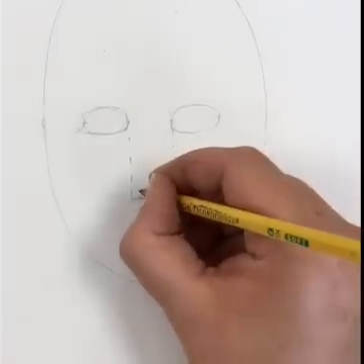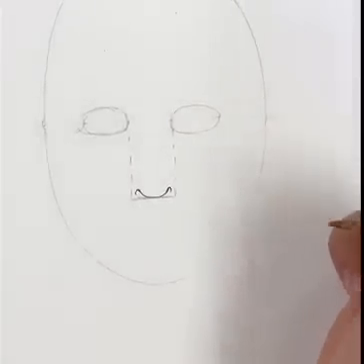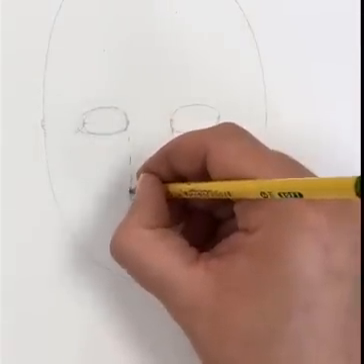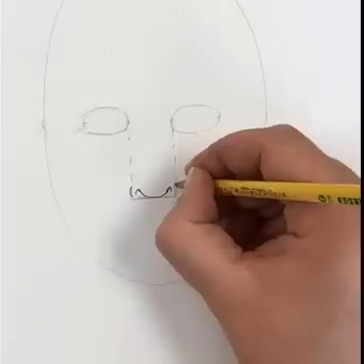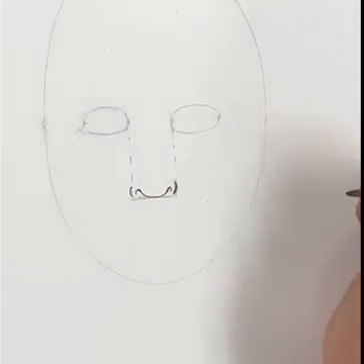I'm then going to add 2 little upside down U's to the edge of my U. And then I'm going to make little parentheses just on the outside. That will be the outer edge of my nostril.